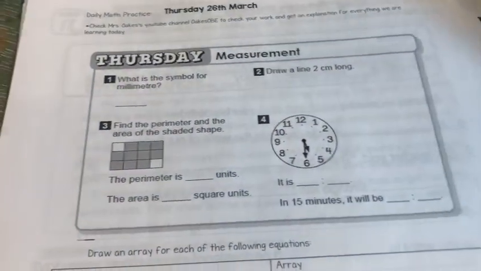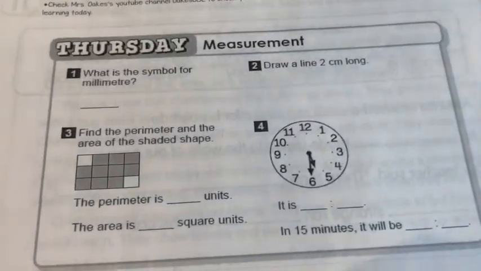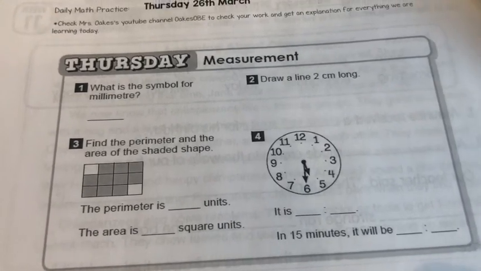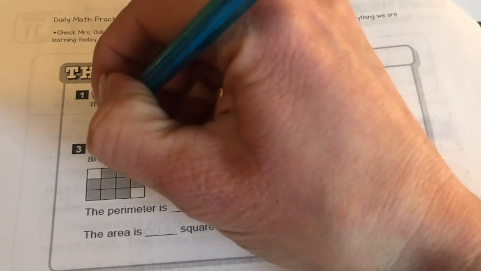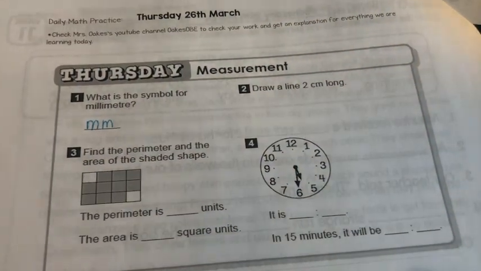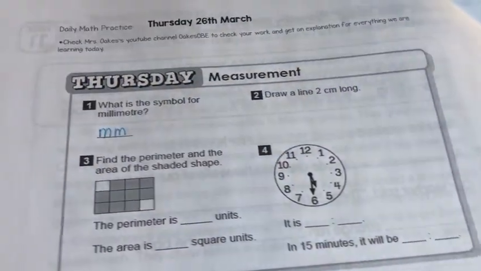All right, let's get started with our math, grade 2 and 3. So we're going to start with measurement today. That's the strand of math that we're working on for daily math. What's the symbol for millimeter? Well, it's just mm, millimeter. All right, and it's asking us to draw a line that's 2 centimeters long.